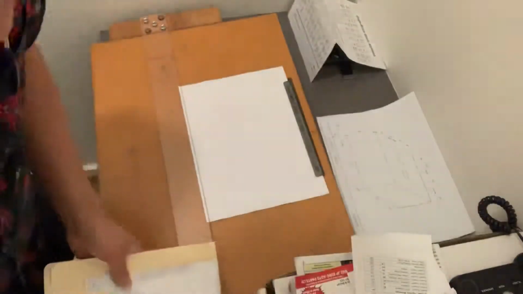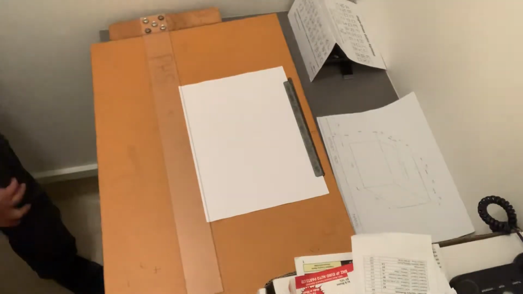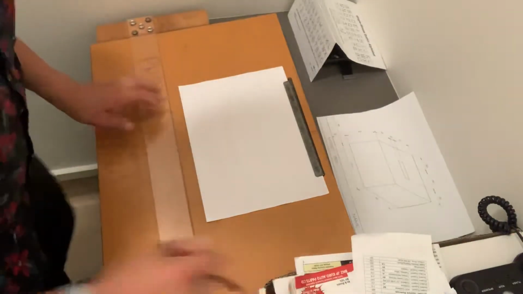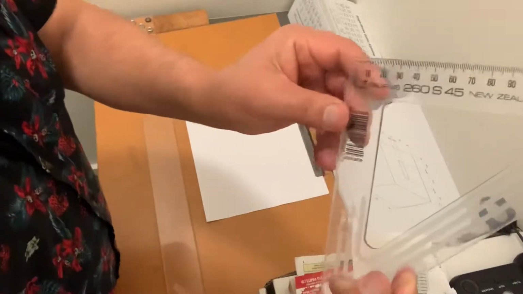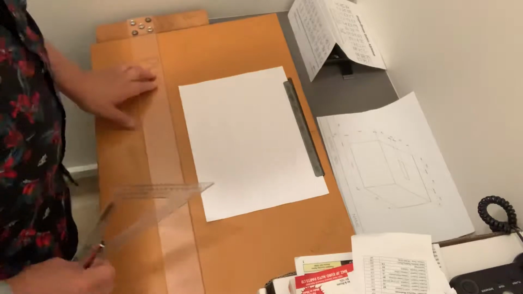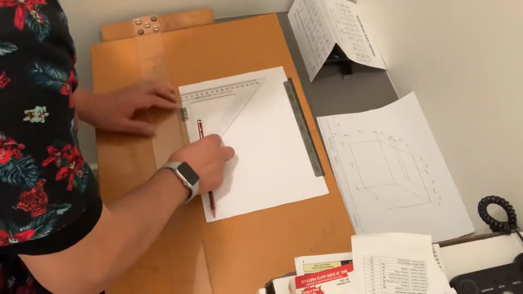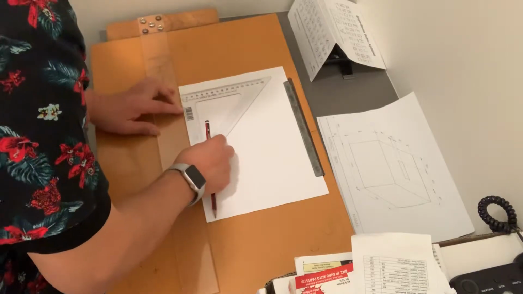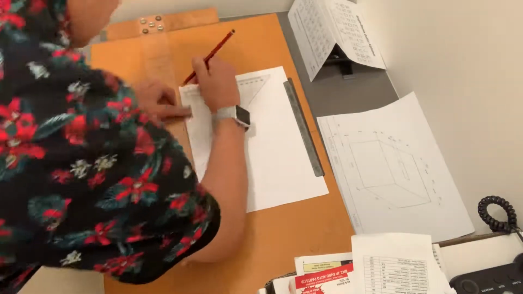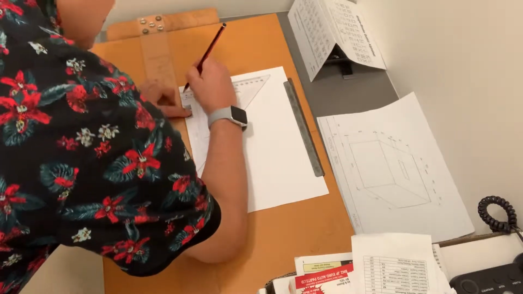So first let's draw our title bar, and as we have to remember, it is 5, 5, 5. So I use my 45 degrees ruler. I make sure that it's already aligned properly with the T-square, as I said before, and then mark my first 5 here.